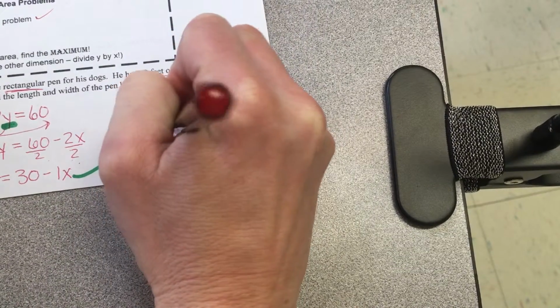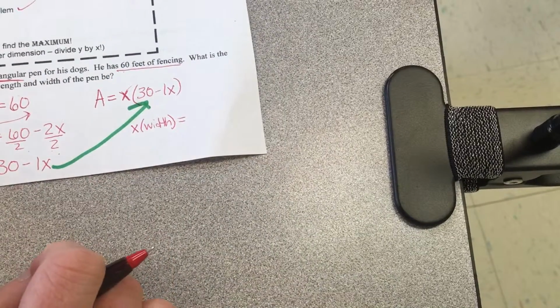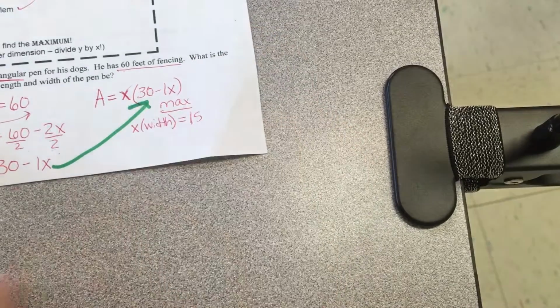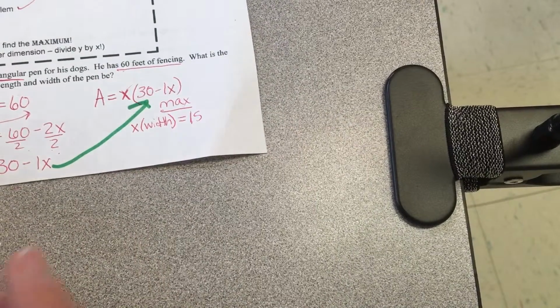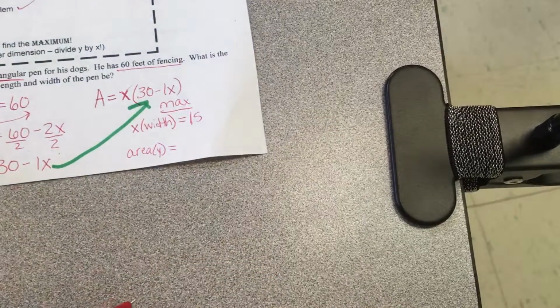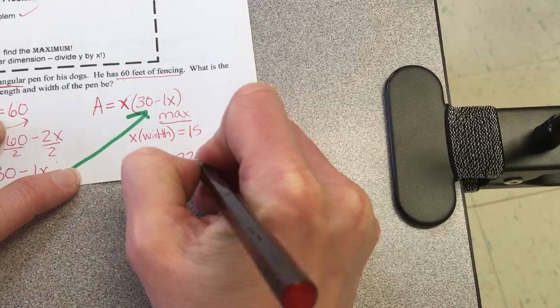X is our width. X is our width. And what are you getting the X value to be? 15. Okay, so you find the max and you get X, which is the width, to be 15. Your area is the y value. The area is the y value. What are you getting for the y value? 225.